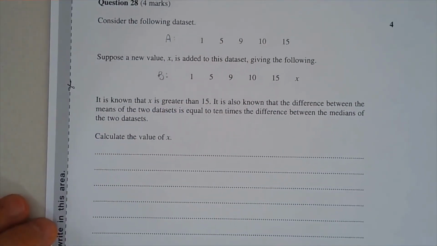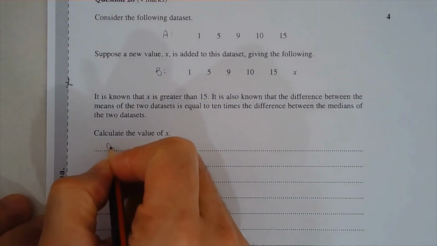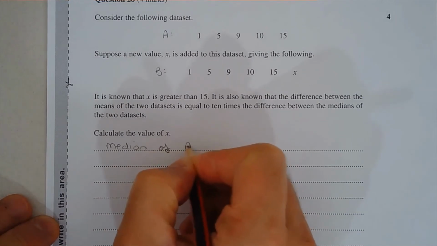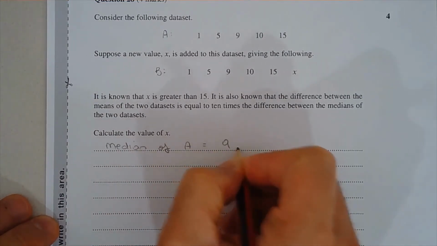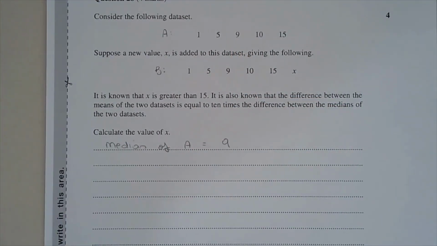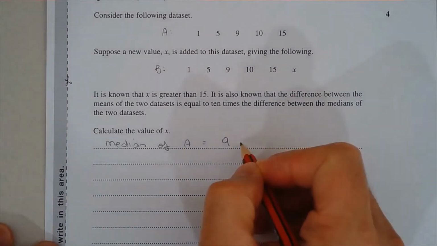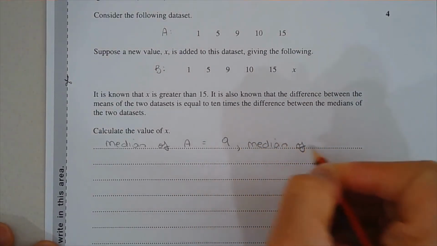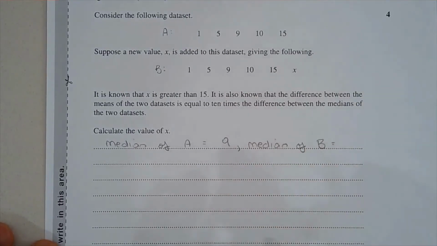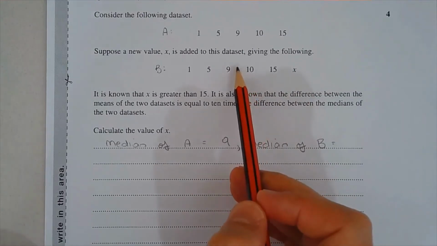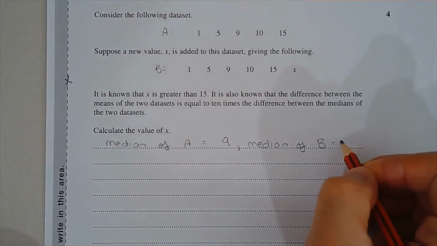Okay, so the median of A is equal to 9. Thankfully it's an ordered set of scores. And let's have a look at the median of B. There are 6 scores, so it's an even number, so the median is going to be between 9 and 10, so it's going to be 9.5.